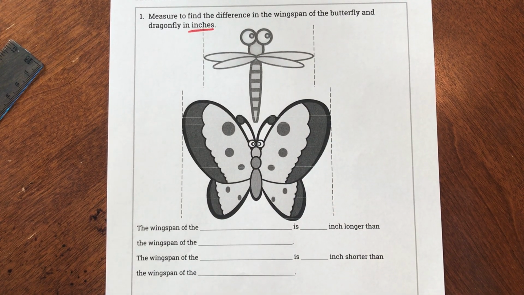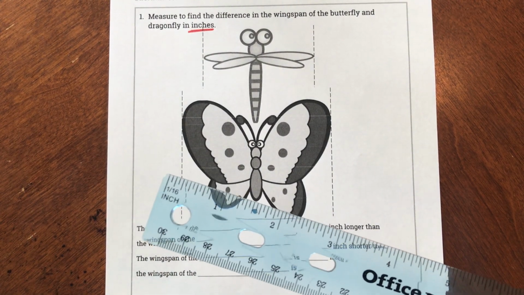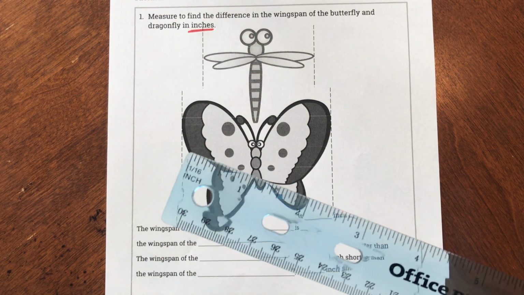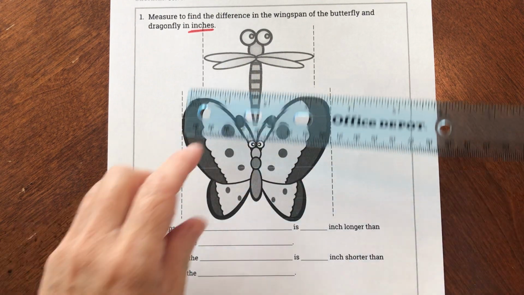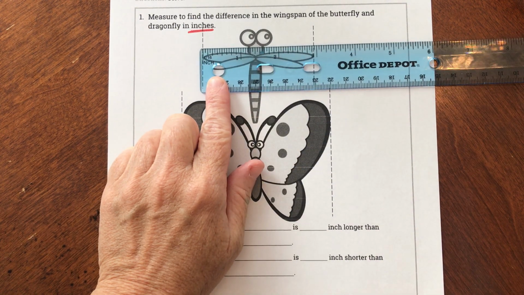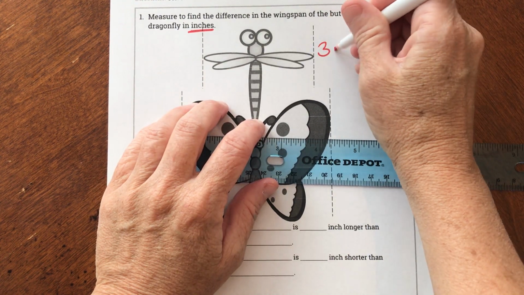So today, I'm going to actually measure them. So remember with my ruler, I'm going to start at the dash, and yep, I still have the green because I'm filming all my videos at once. Okay, and I'm going to use my inch side. So let's look at my dragonfly. My dragonfly looks like it's 3 inches.